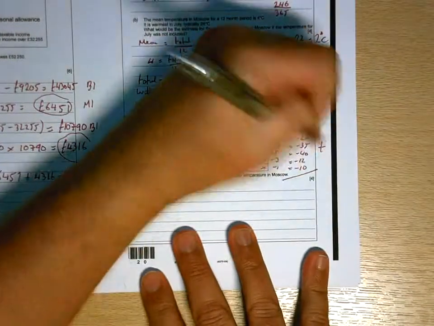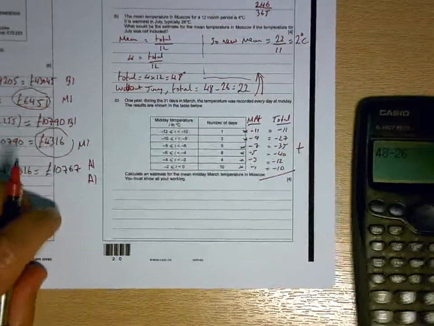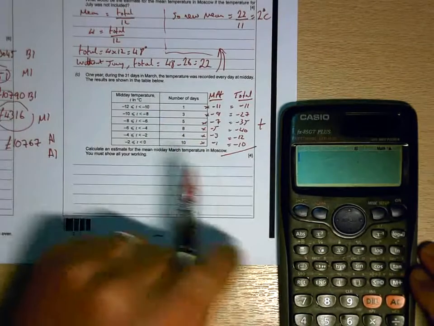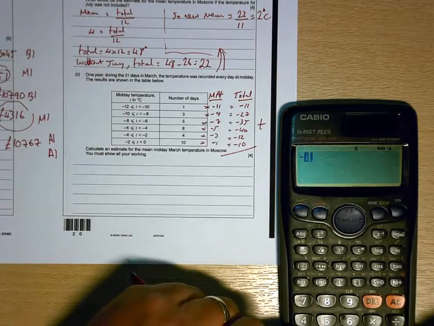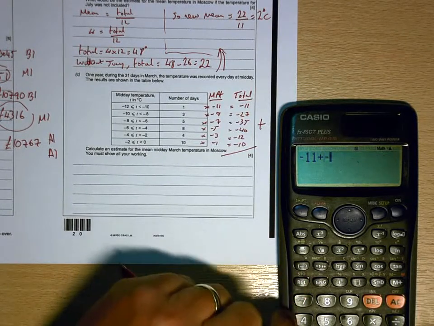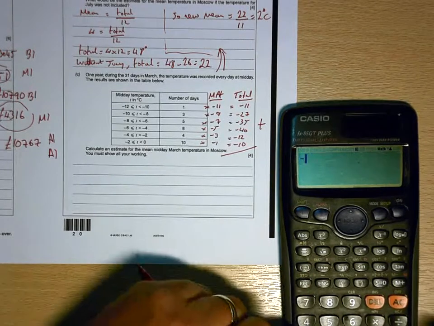Then I add those together because what I'm looking for is a total temperature. So I'm going to do negative 11 and negative 27. Let me just check that works. Yeah, do it again.